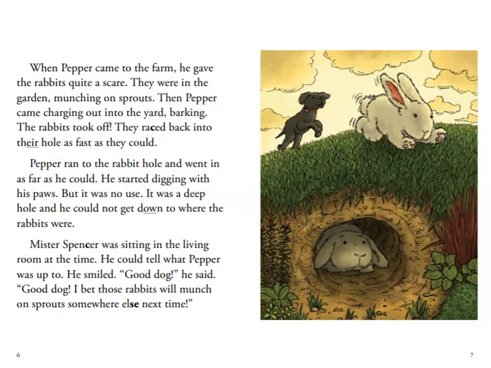When Pepper came to the farm, he gave the rabbits quite a scare. They were in the garden munching on sprouts. Then Pepper came charging out into the yard, barking. The rabbits took off. They raced back into their hole as fast as they could. Pepper ran to the rabbit hole and went in as far as he could. He started digging with his paws, but it was no use. It was a deep hole, and he could not get down to where the rabbits were.